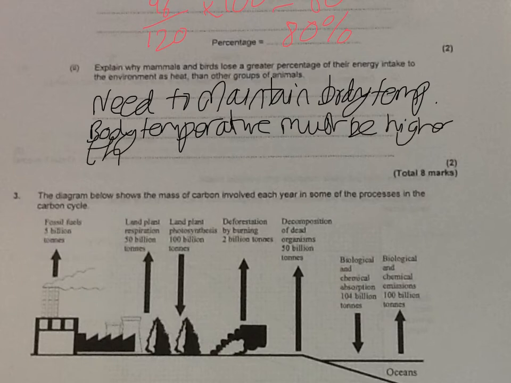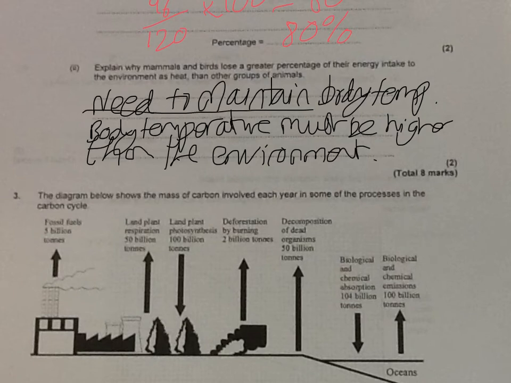So some of that energy that's being emitted to warm themselves up is wasted. So body temperature must be higher than the environment. Okay, that was for 2 marks. So 1 mark saying they need to maintain the body temperature, and your second mark for saying that it's got to be higher than the environment. Okay, we'll move on.